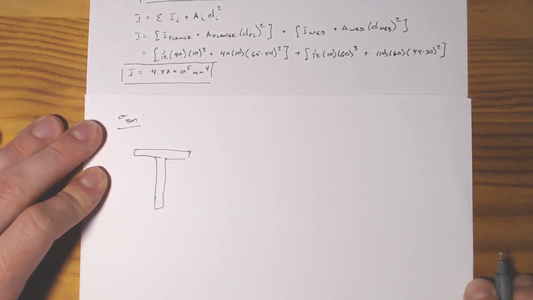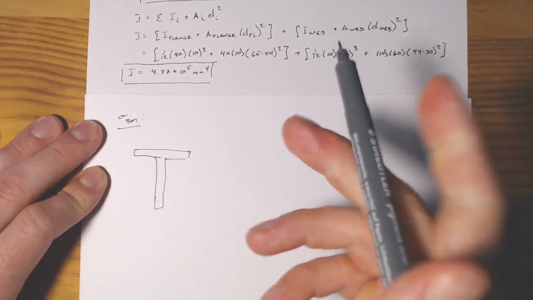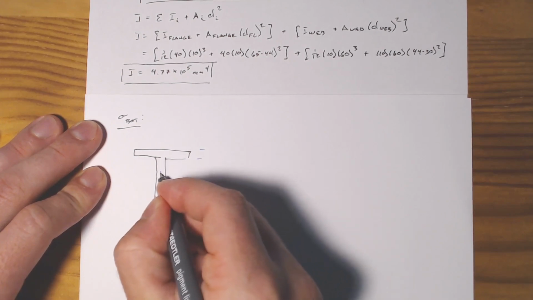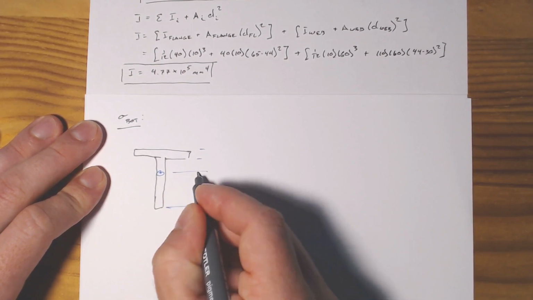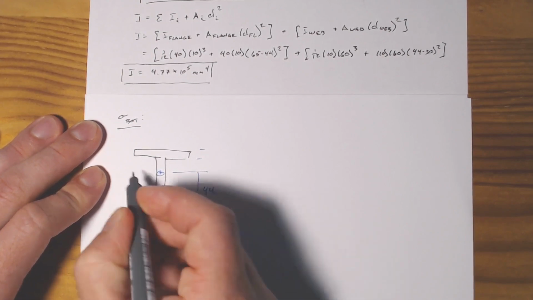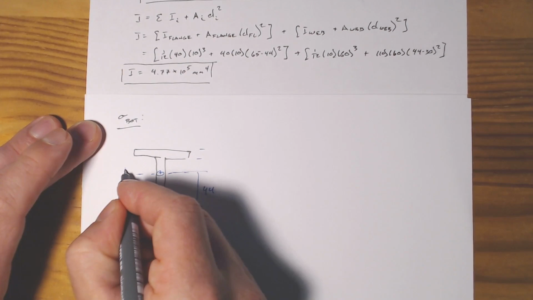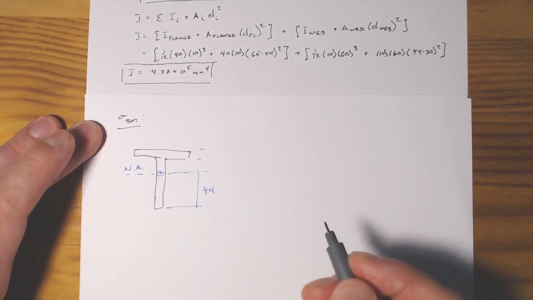So if this is our cross section, and we'll put some dimensions on it. So we know that this distance to our centroid is 44 millimeters from the bottom, and that's the location of our neutral axis.